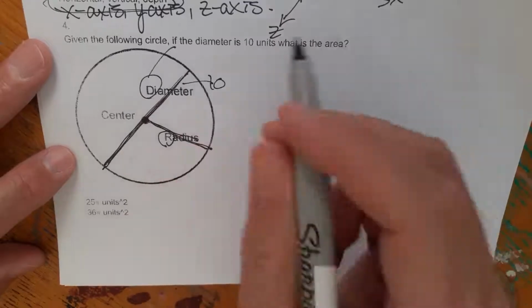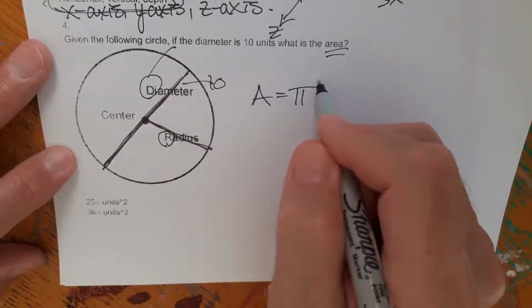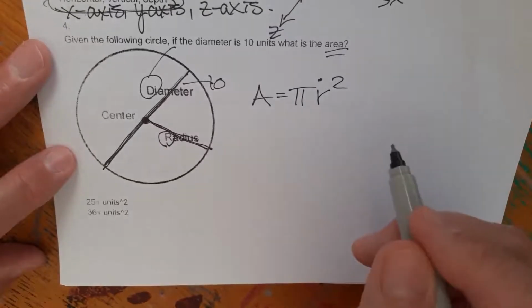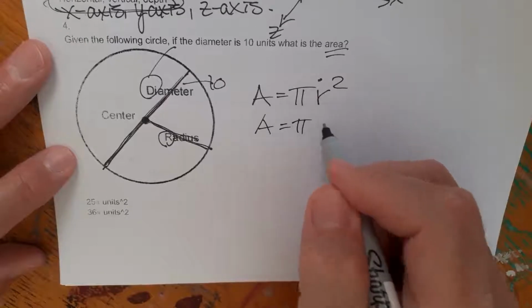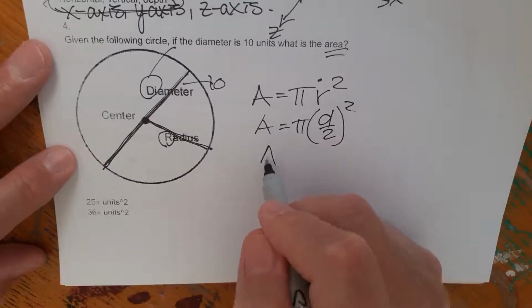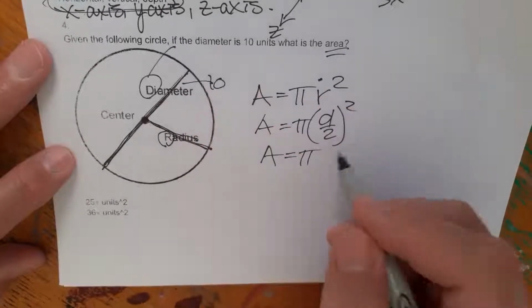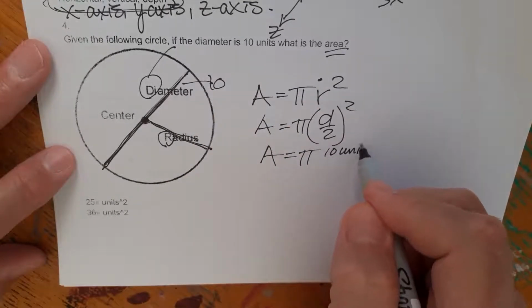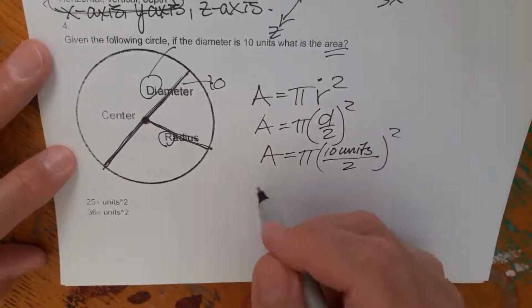This is 10. We know that the area of a circle is pi r squared. We don't have an r, we have a d. So area is also pi d divided by 2 squared. We're going to plug it right into that formula. And we're going to say d in this case is 10 units. And we're going to put units right into our calculations, divided by 2, and square the whole thing.